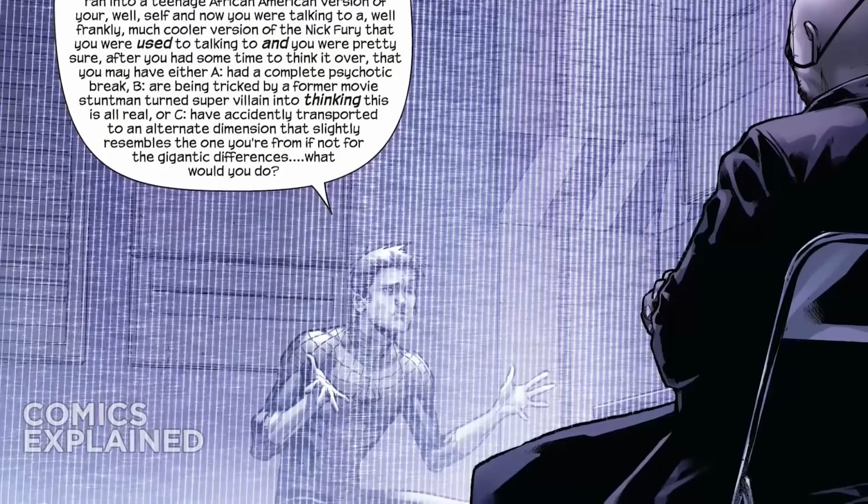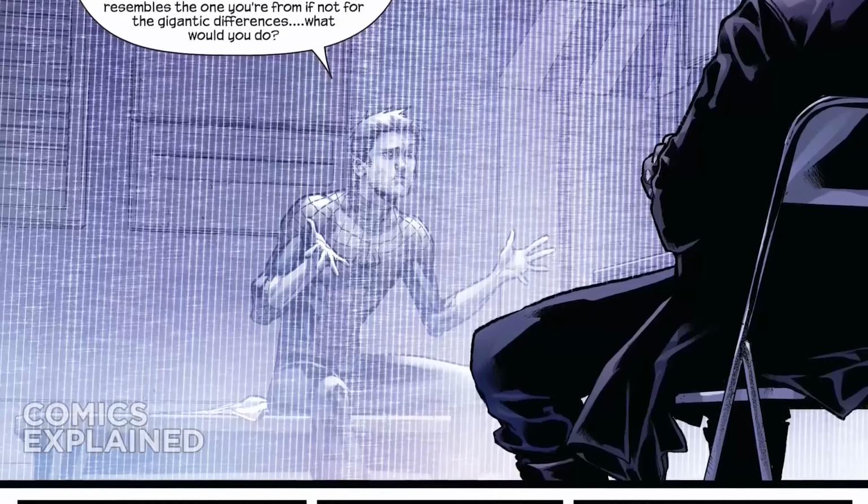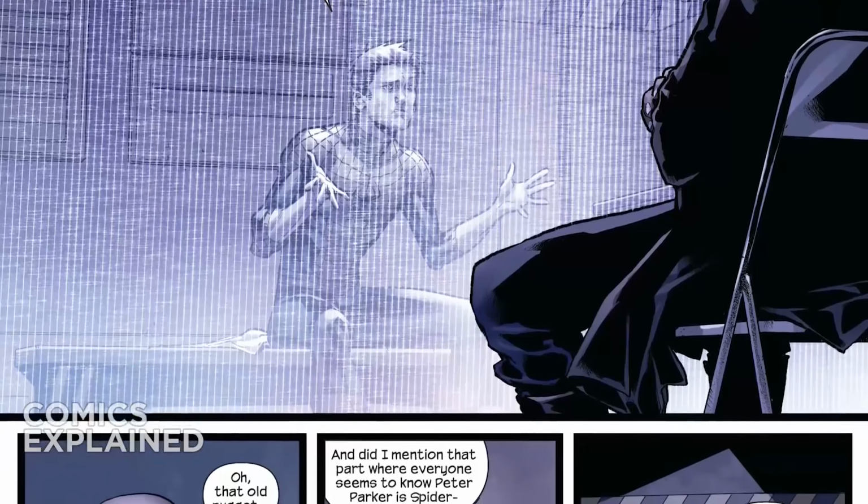And Nick Fury's kind of like, huh, okay, I mean, I could probably buy that story. It's so far-fetched, it might just be true, right? It's one of those things. So he just kind of ends up giving Peter credibility here.